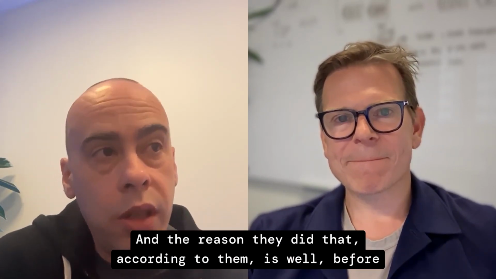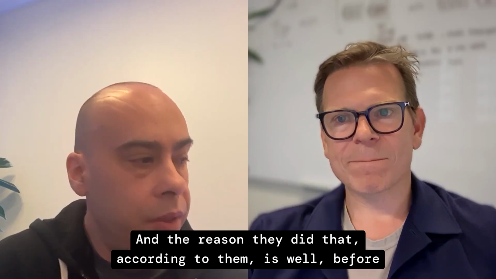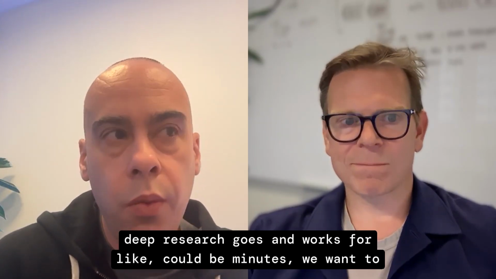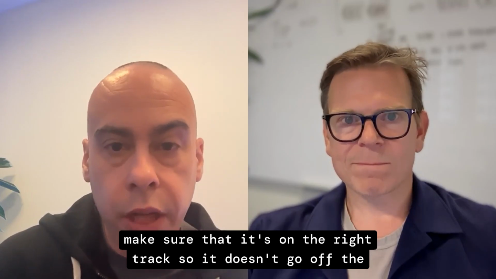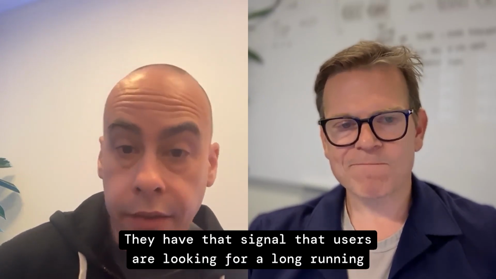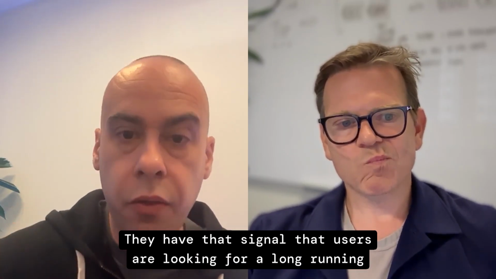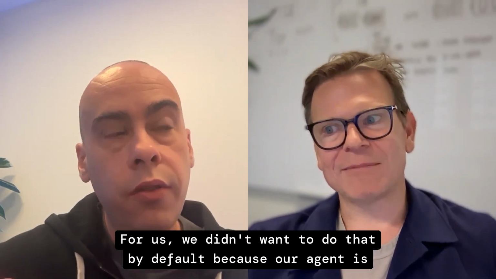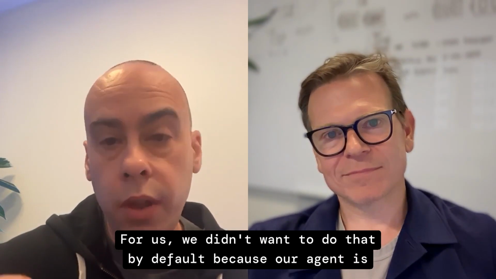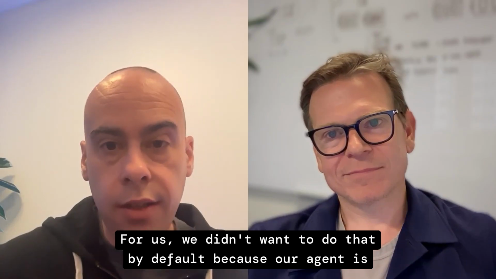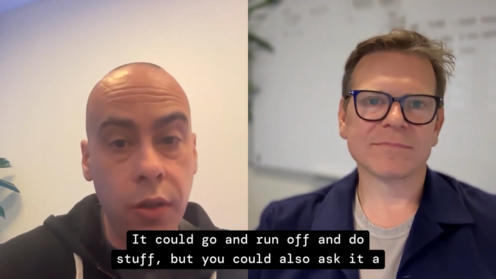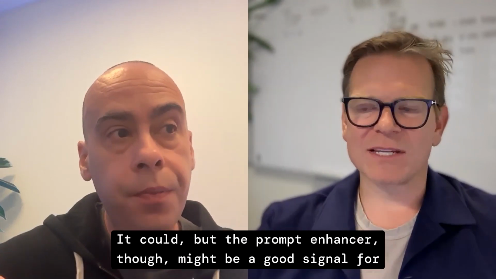And the reason they did that, according to them, is that before deep research goes and works for what could be minutes, we want to make sure that it's on the right track so it doesn't go off the rails. They have that signal that users are looking for a long running agent because users actively click deep research. Right. For us, we didn't want to do that by default because our agent is somewhat more general. It could go and run off and do stuff, but you could also ask it a quick question. It could be fast. Yeah, that's a good point.